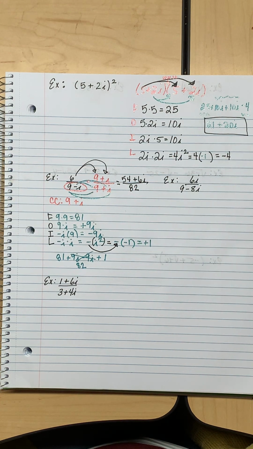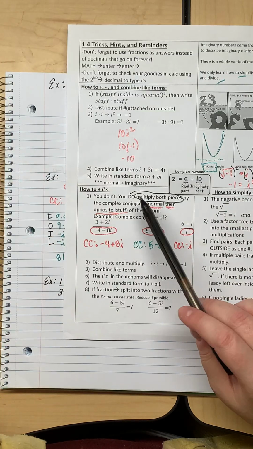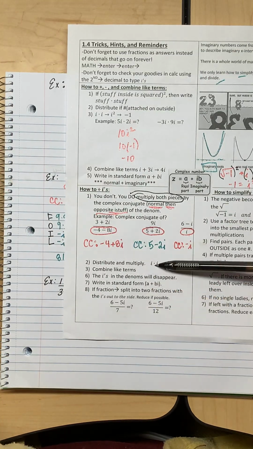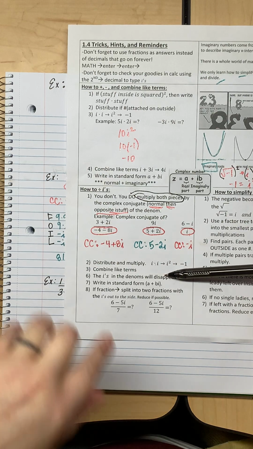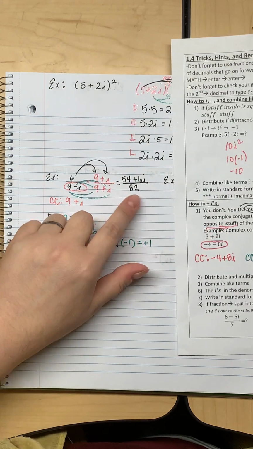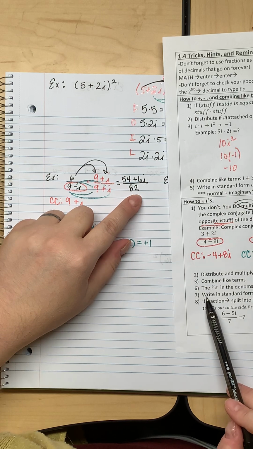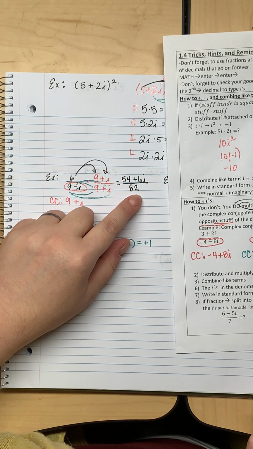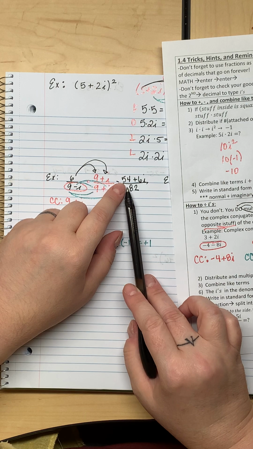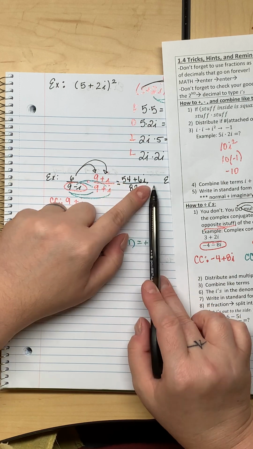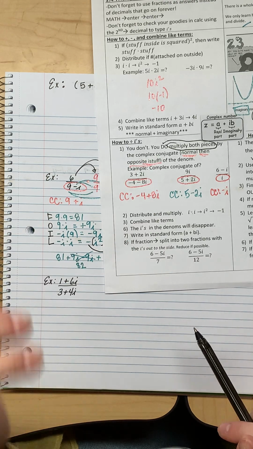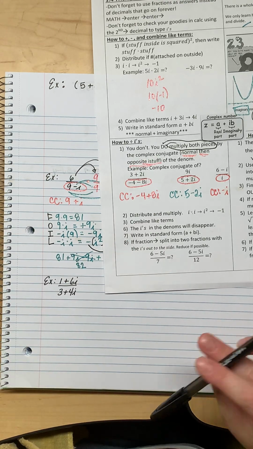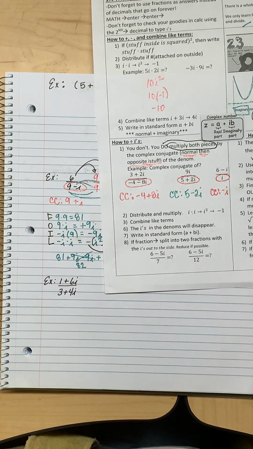Okay, the last thing is, let's look at my how-to steps. We did step 1, step 2 we did, step 3 combine like terms we just did, step 6 says the i's in the bottom will disappear, they did. Step 7 says write in a plus bi, that's what we did. We got the good part first, then the i part second. Then step 8 says if it's a fraction, split it into 2 fractions with the i's out to the side, reduce if possible.